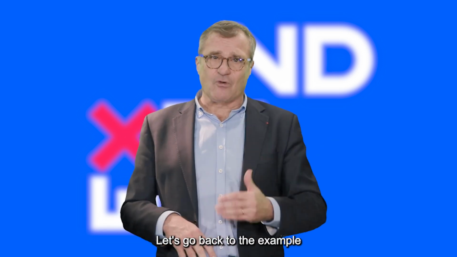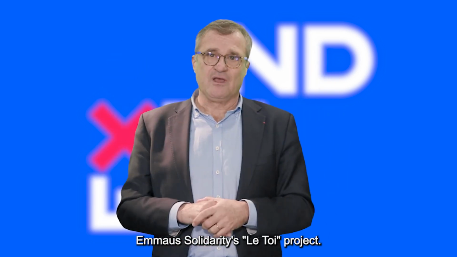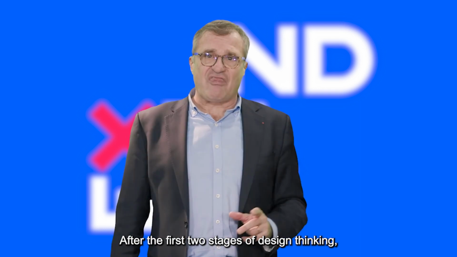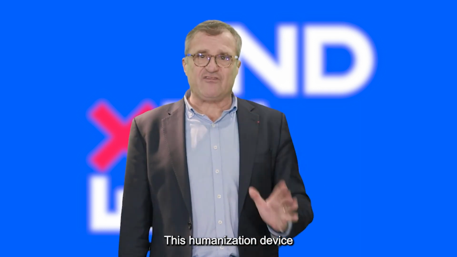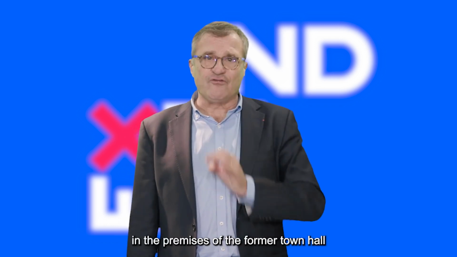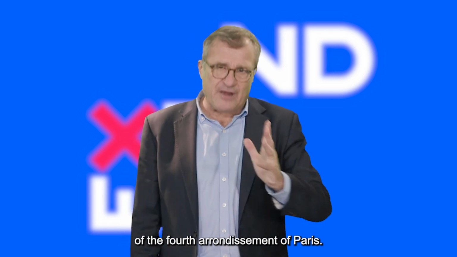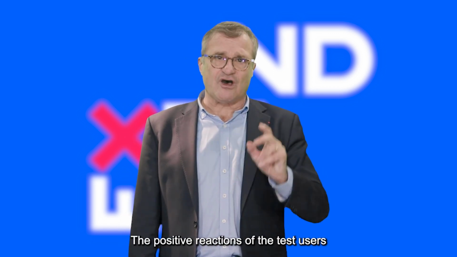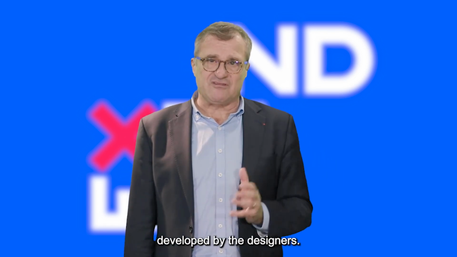Let's go back to the example of the modular houses in Emmaüs Solidarity's Le Toit project. After the first two stages of design thinking, it was time for experimentation. This humanization device for temporary accommodation was tested in the premises of the former town hall of the 4th arrondissement of Paris. The positive reactions of the test users validated the prototype developed by the designers.